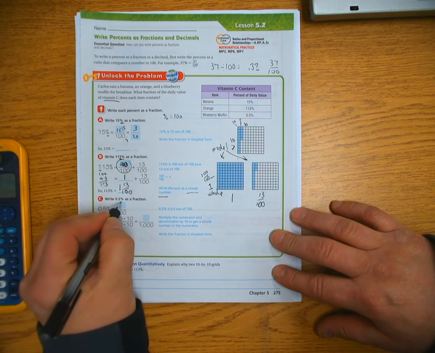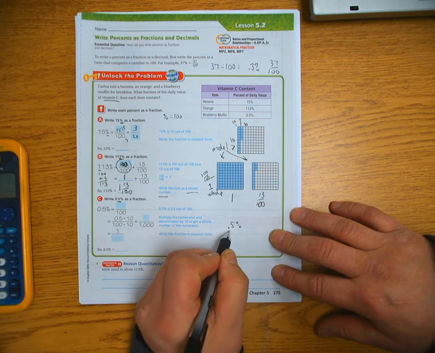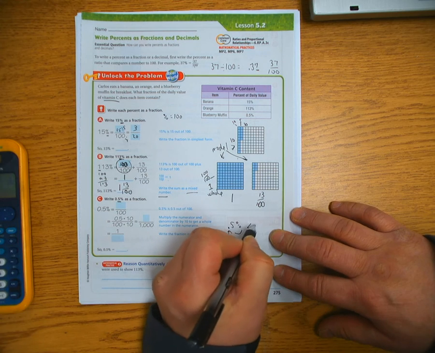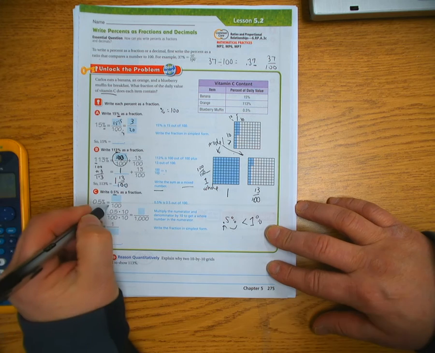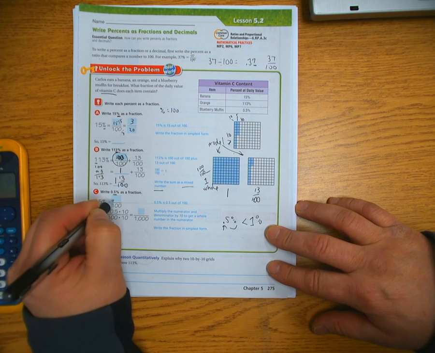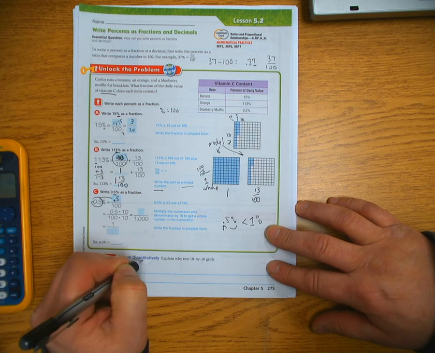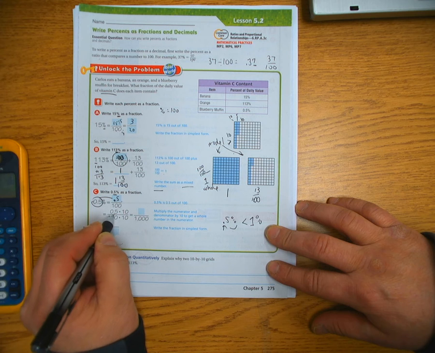Okay? 0.5. Now listen, this is 0.5. With that decimal there and a percent sign, it means it's less than 1%. Very tiny amount. Okay? So I'm going to put 0.5, the actual number, on the line. I can't have a decimal there, so I'm going to multiply it times 10.